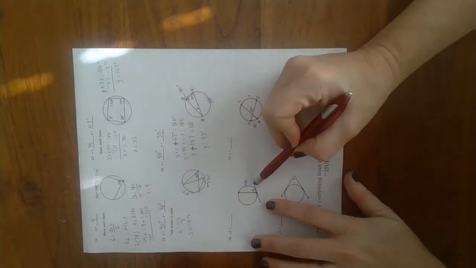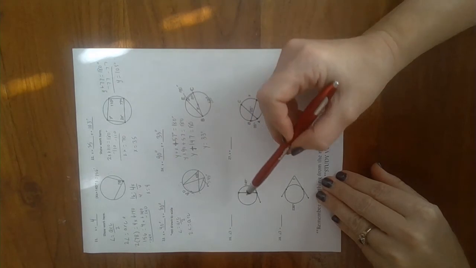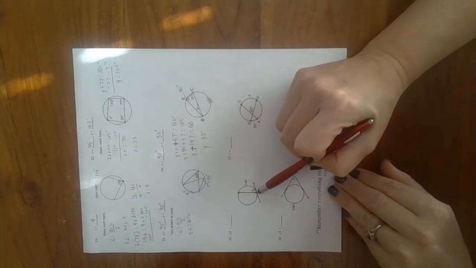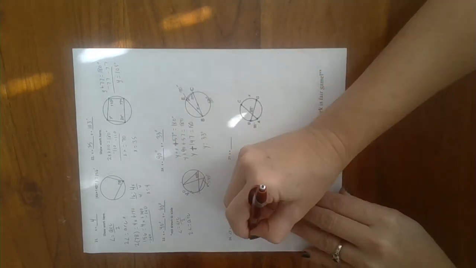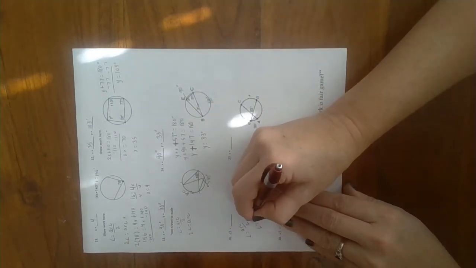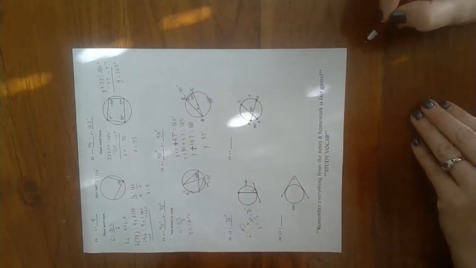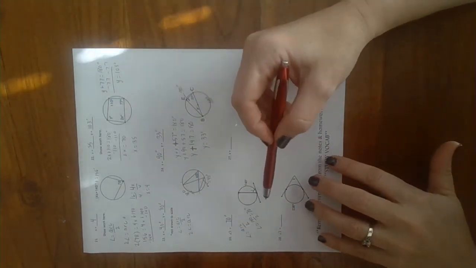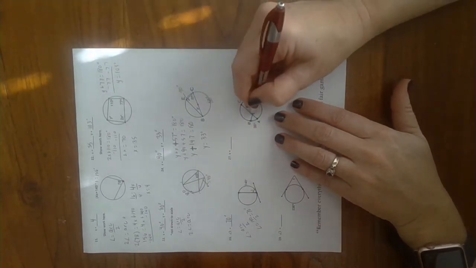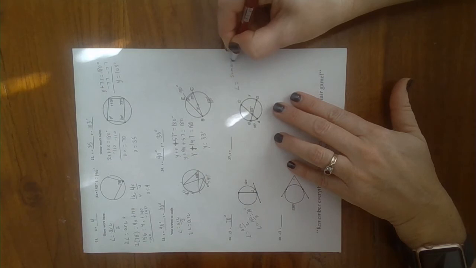Number 26 says that the vertex is on the circle, and so the angle is equal to the arc divided by 2. So the angle is equal to 140 divided by 2, and that is 70 degrees. The next one, 27, I have a vertex inside the circle, so the angle is equal to the sum of the arcs divided by 2.